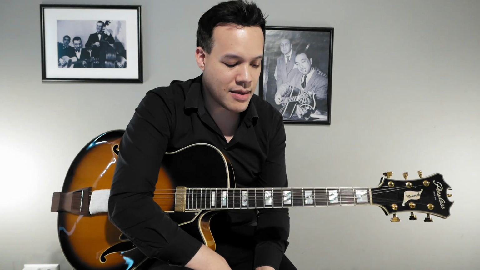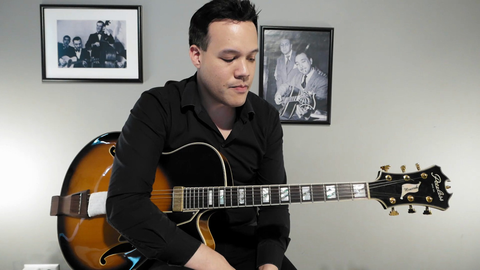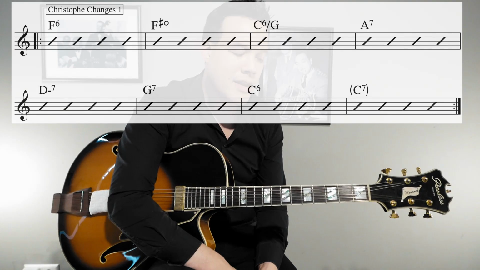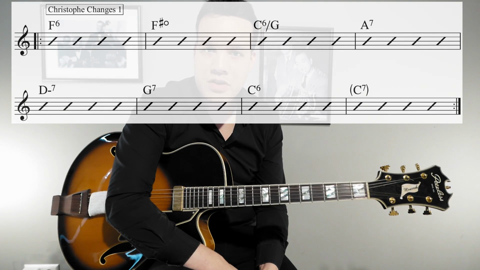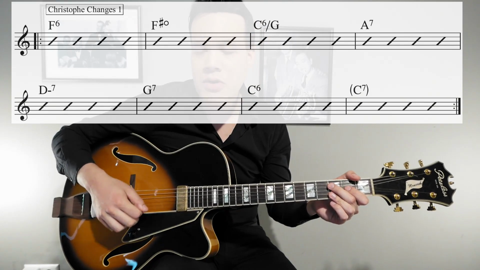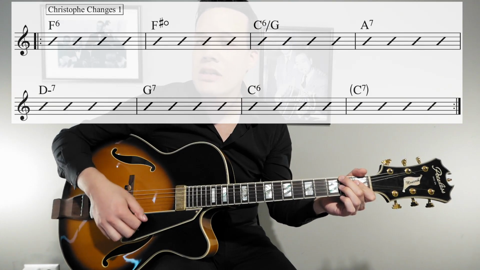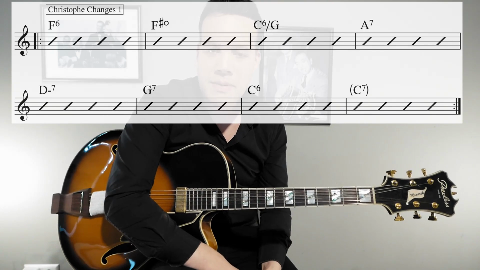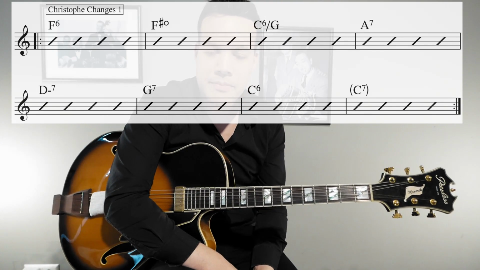So the first progression I've chosen is the one that you just heard. It's called a Christophe progression or Christophe changes, and I think the name derives from an old jazz standard called Mr. Christopher Columbus. So Christophe changes, and that song features that progression a lot. You can see the progression right now on the screen. I wrote it down in C. So it starts on F, the 4 chord, then it's F sharp diminished to C. So let's start there because a lot of people already have some trouble there.